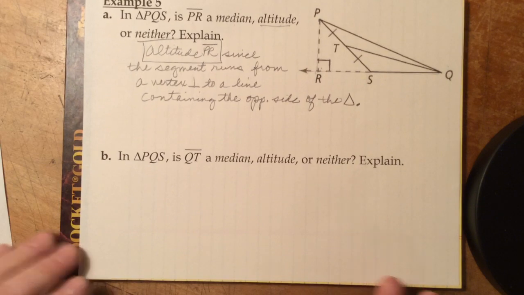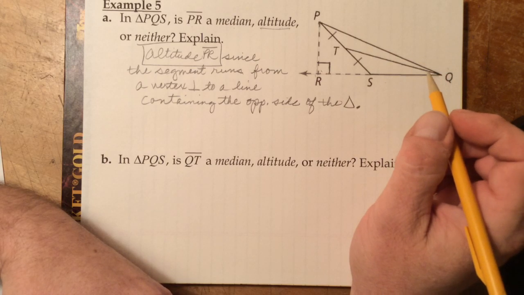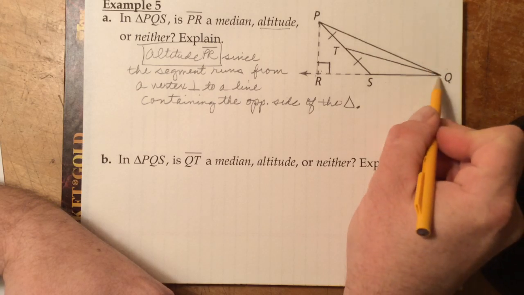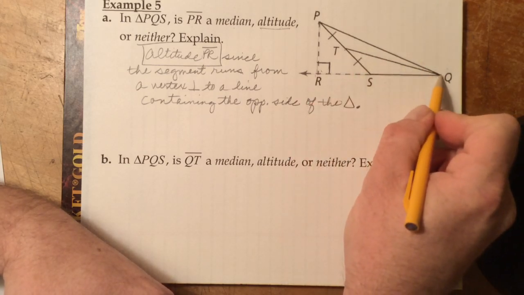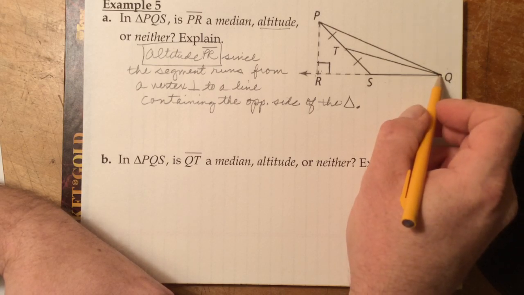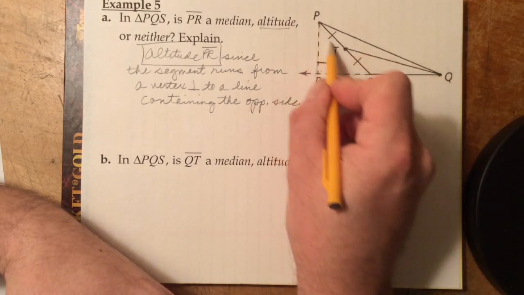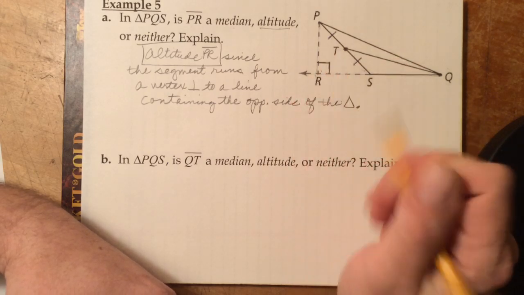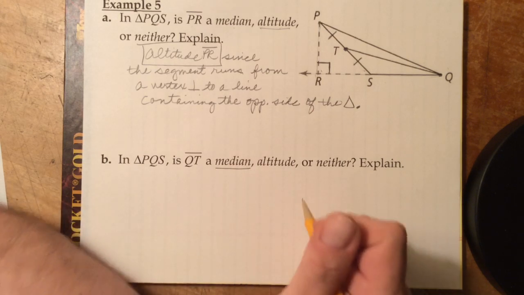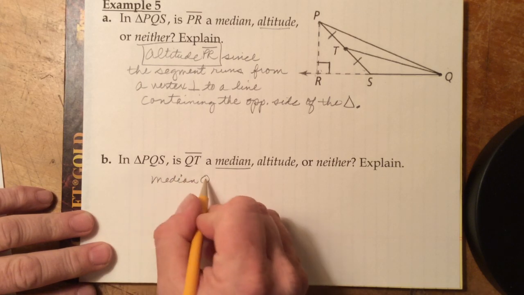Part B. In the same triangle PQS, is QT a median, altitude, or neither? Explain. Locate QT. QT starts at a vertex, just like PR did, except instead of going perpendicular to the opposite side or a line containing it, it goes to the opposite side's midpoint because of these two tick marks. What's that the definition of? Median. So, median QT.